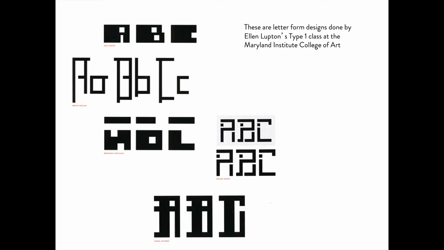These are letterform designs done by Ellen Lupton's Type 1 class at Maryland Institute College of Art. All fonts were based on a grid system and had restrictions to stay within the grid, e.g. no diagonals, no curves, no shoulders, etc. So they were based on the idea of a bitmap font, and due to their rectilinear style, they appear to be heavily influenced by De Stijl.